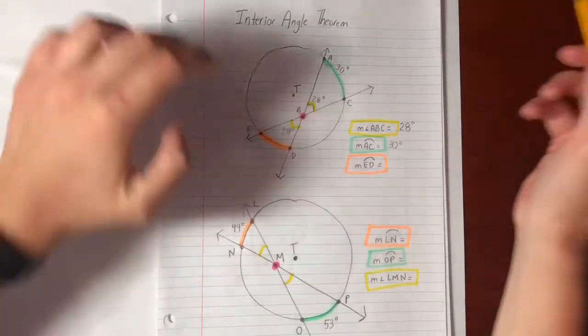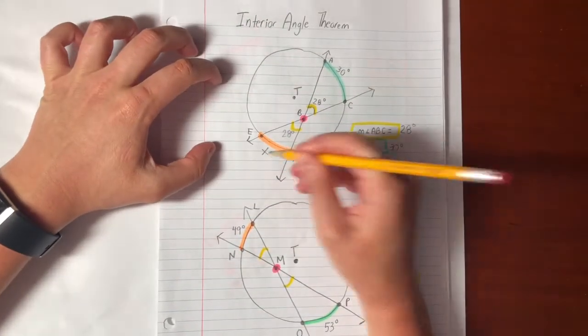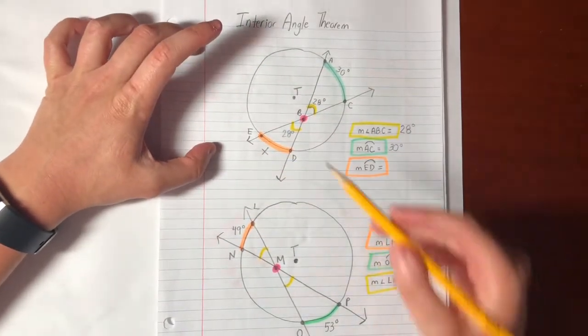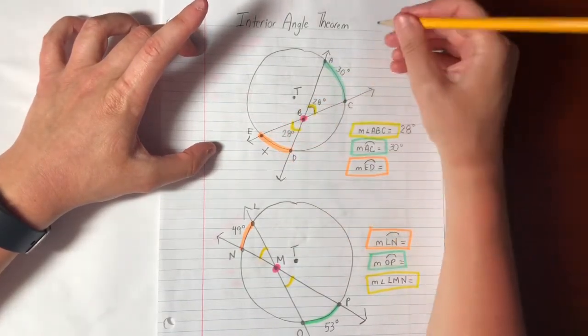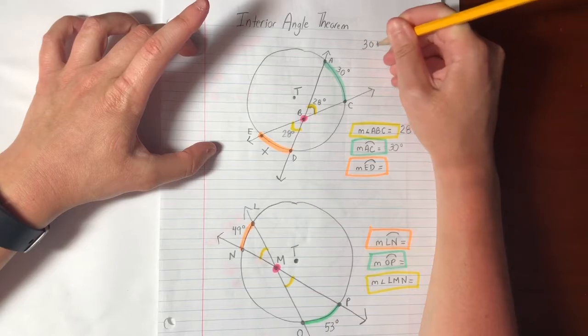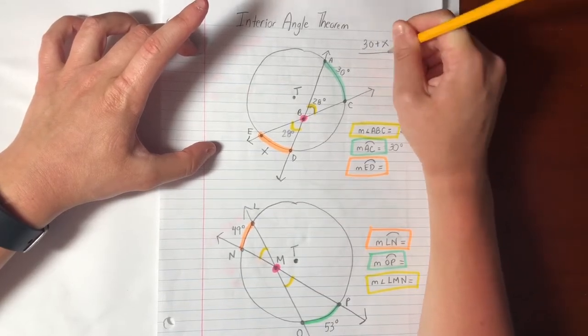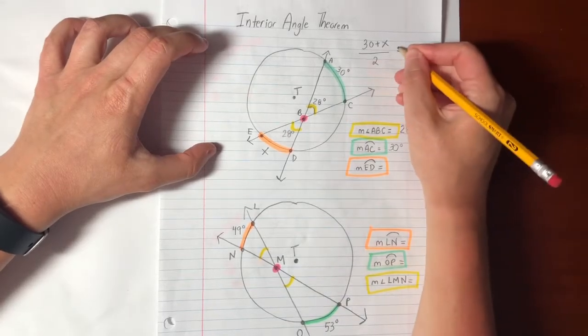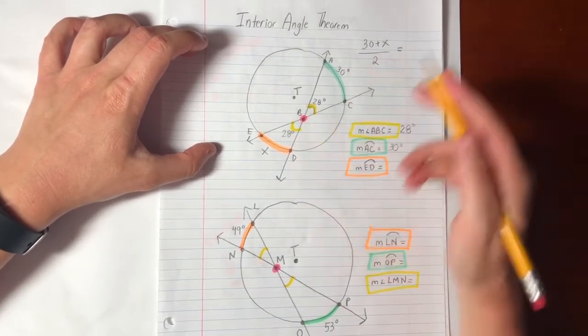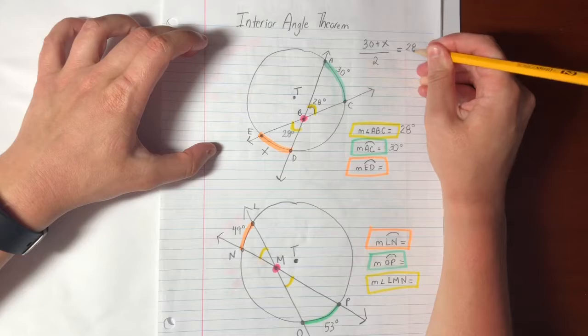So what we're going to do is mark this as X because I don't know what it is, I'm trying to solve for it. So when I average these two arcs, I add the green arc plus the orange arc, so I'm going to do 30 plus the unknown arc X divided by 2, because that's what it means to average two numbers, right? That is going to be equal to this interior angle here, so 28 degrees.